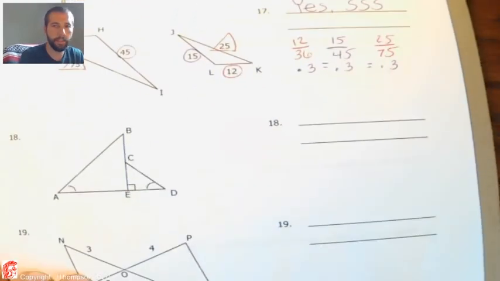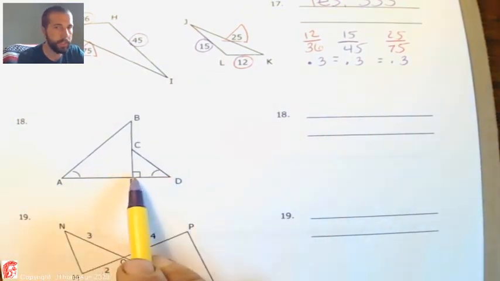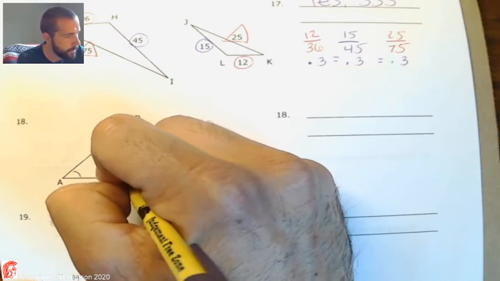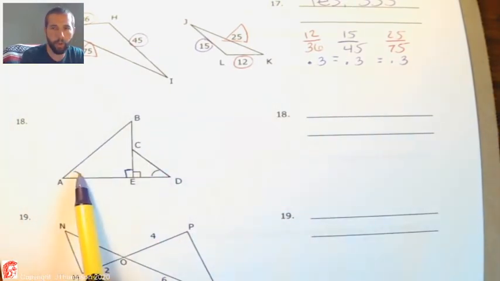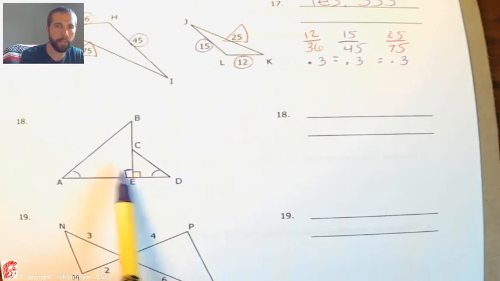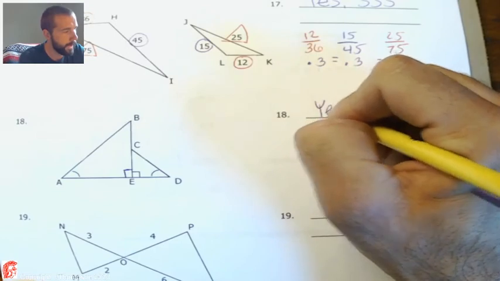Okay, number 18, we have, looks like BE is perpendicular to AD. So if this is 90 degrees, then the angle to the left of that is also 90 degrees. So in this triangle, we have one arc mark and a 90. In the other triangle, we have one arc mark and a 90. Since we have two pairs of congruent angles, these are similar by AA.